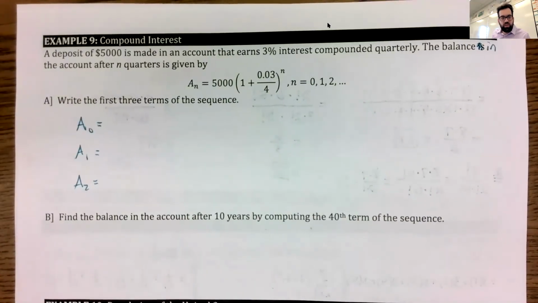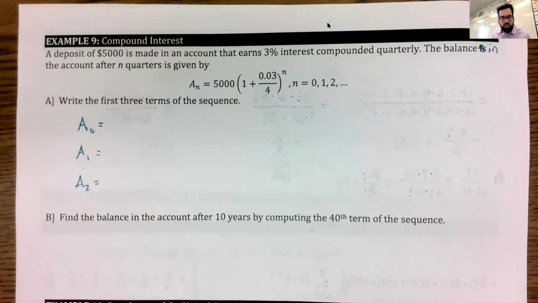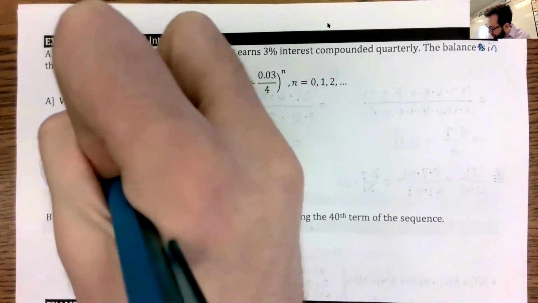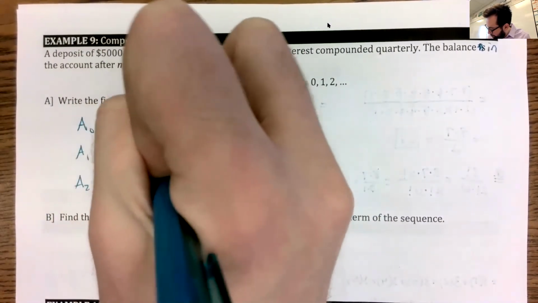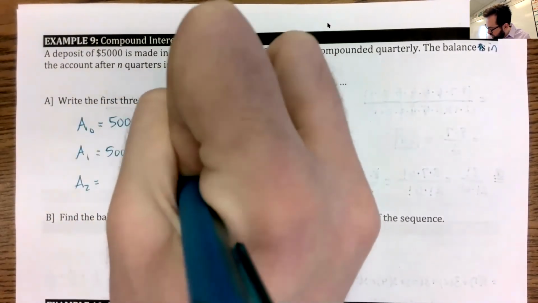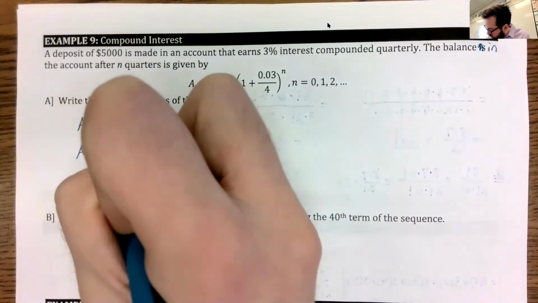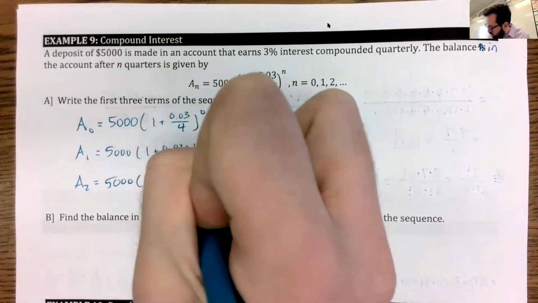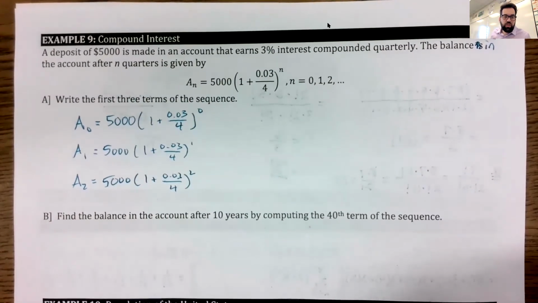So all we have to do here is plug in 0, 1, and 2 for n. So I'm going to write that out and then solve. Okay, and this should look familiar.